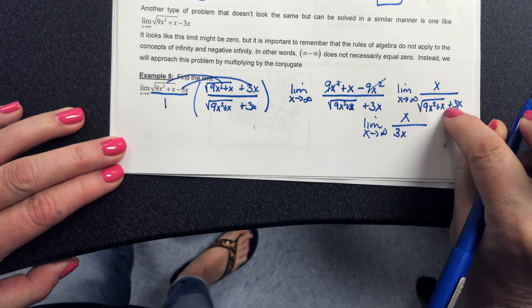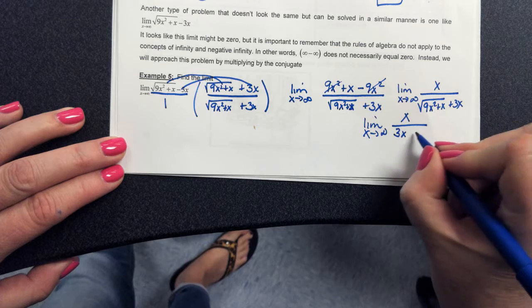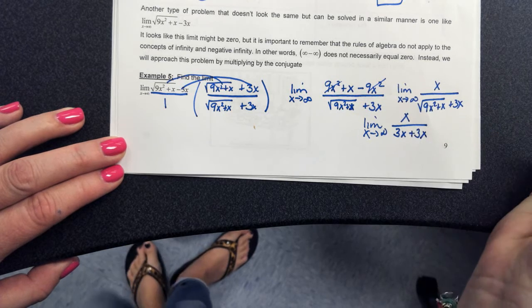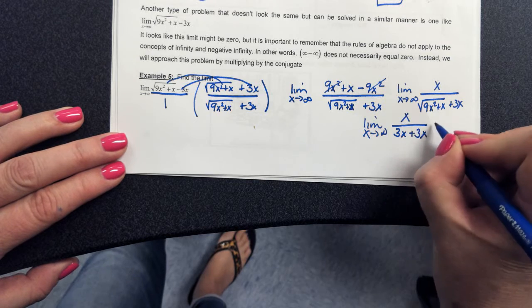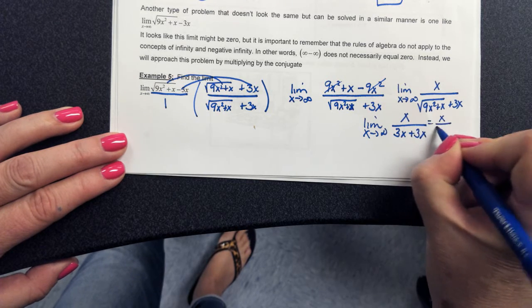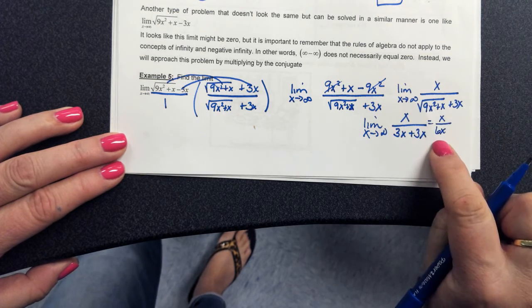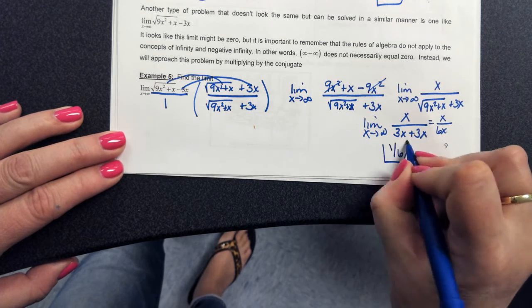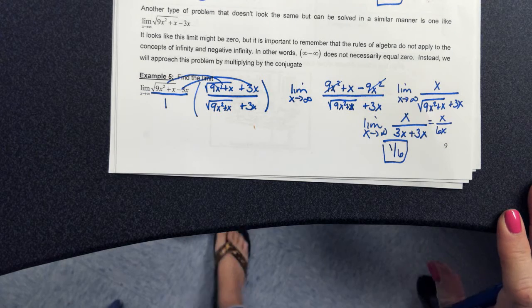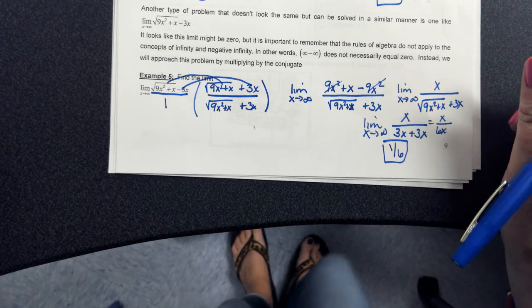I can ignore this x to the 1/2. But notice there's another term that has a 3x to the first on the bottom. What is 3x plus 3x? 6x. So what is this limit going to be then? This limit's going to be what? 1 over 6. All right, close to 0, but not quite equal to 0.